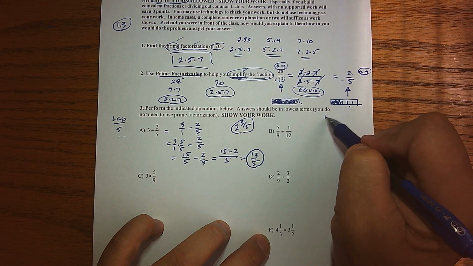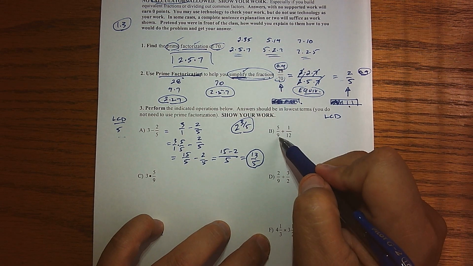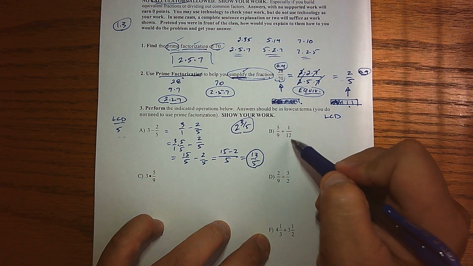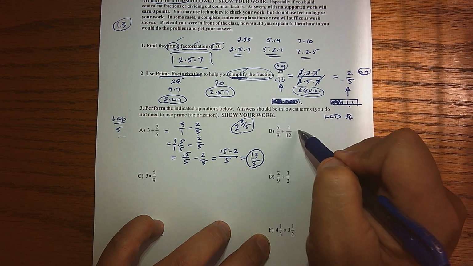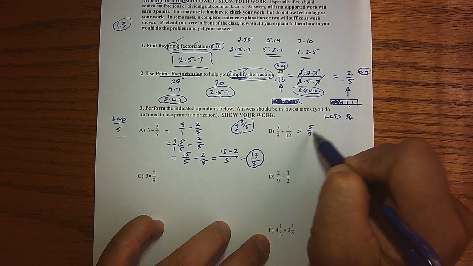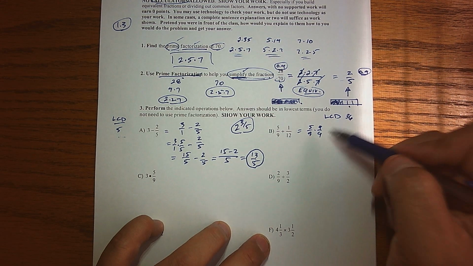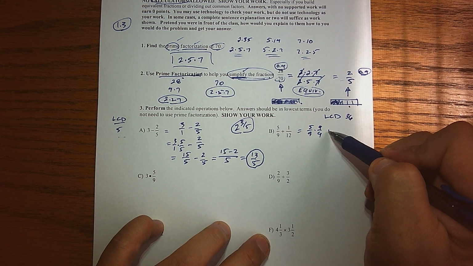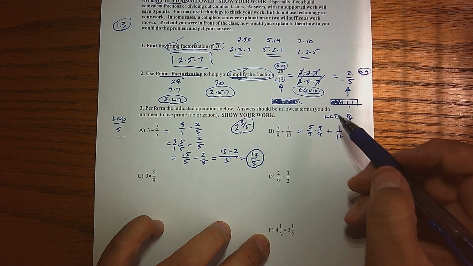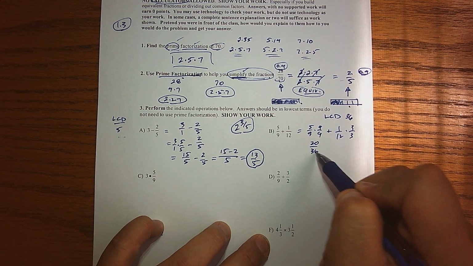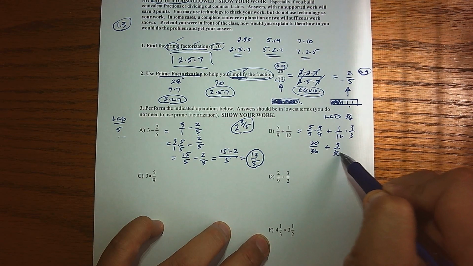It's the same idea. We need an LCD. So what number does 9 divide into and 12 divides into? The lowest one? Well, that would be 36. So for the 9, I would need to multiply by 4 over 4. Again, that's 1. Plus 1 over 12, well, I would need 3 over 3. And so we'd end up with 20 over 36 plus 3 over 36.